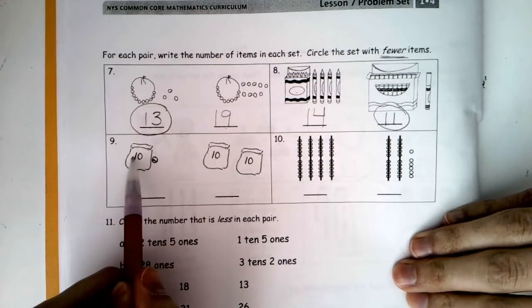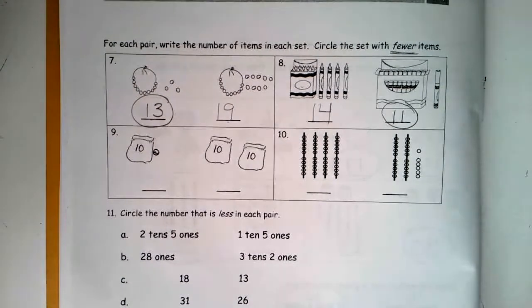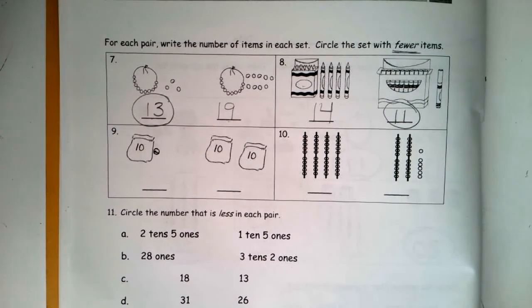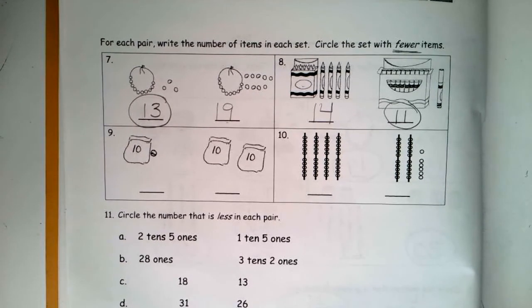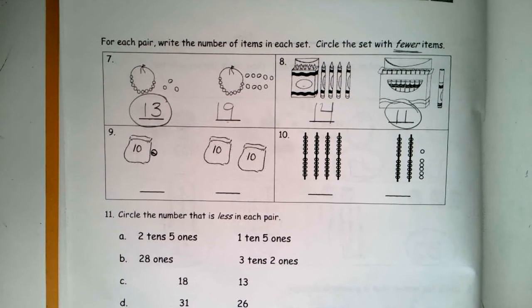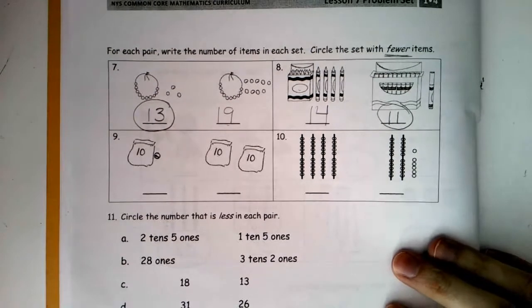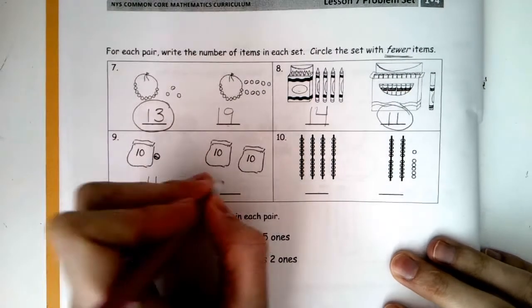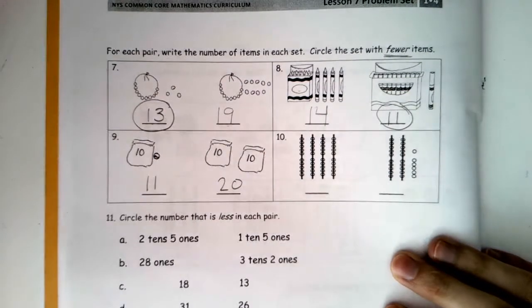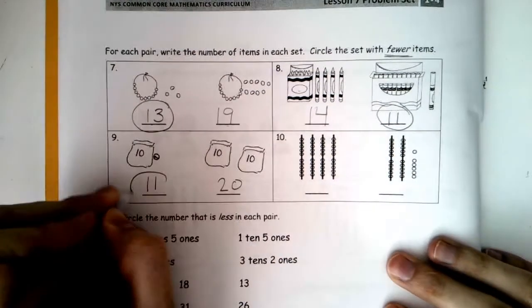Okay, go ahead, pause me. Do number 9 and 10 on your own. Then check your work with me. Pause. Do it on your own. Then check the answer with me. For number 9, you should have 11, and you should have 20. 11 is fewer than 20.